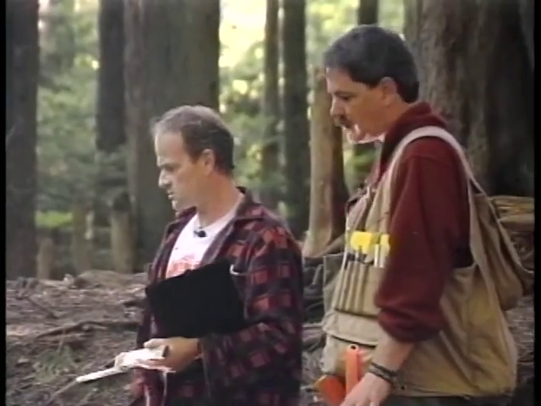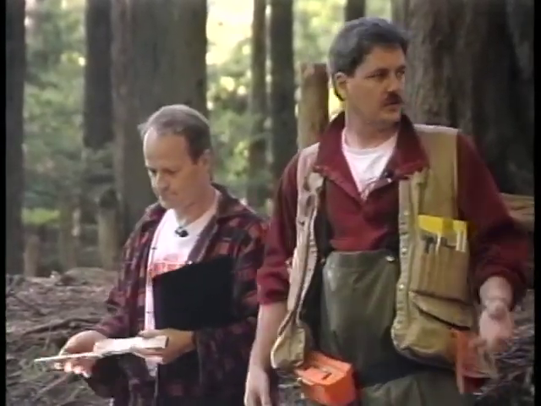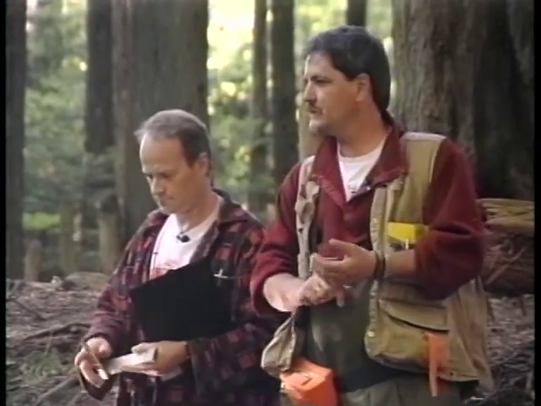Okay, and that's good rearing habitat as well. So we're just going to record those: the total number of pieces of large woody debris and the total number of rooted cut banks.